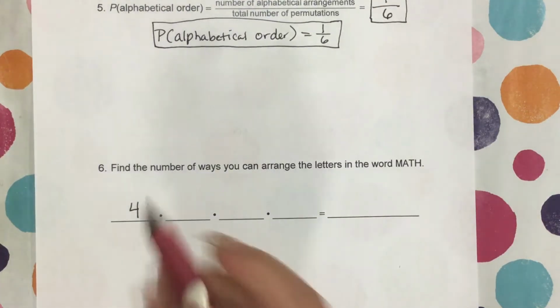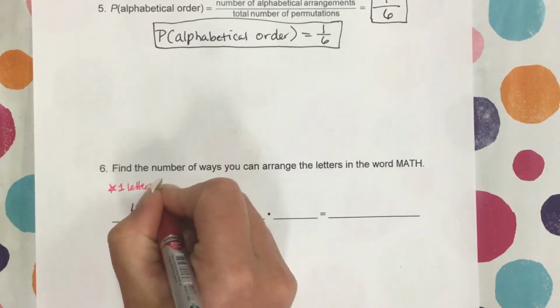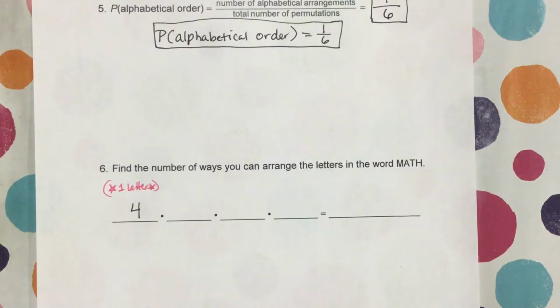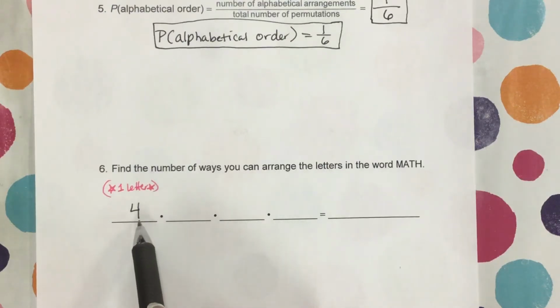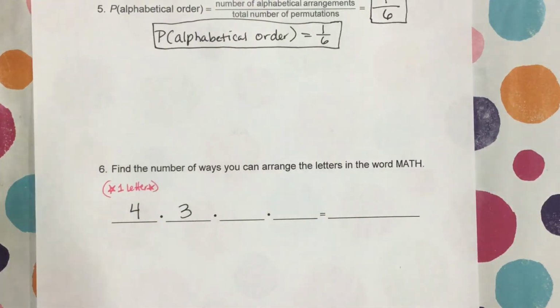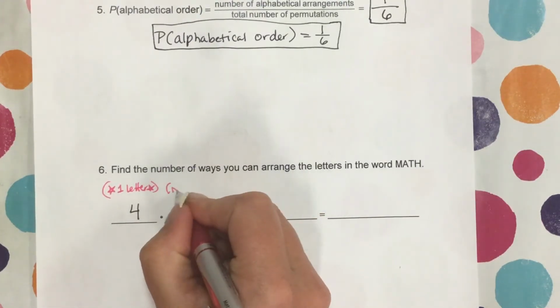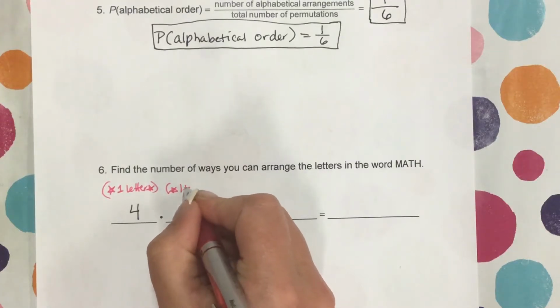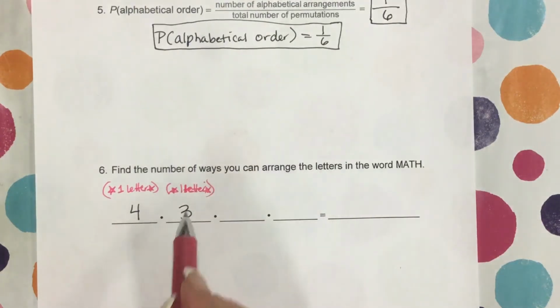But what we have to remember is at the end of the day, 1 letter is going to be in this spot. So when we go to the next letter, how many options do we have here? Well, we started with 4, but now 1 letter is occupying this spot, which means there are only 3 letters left to choose from. So now 1 letter is being occupied in this spot.